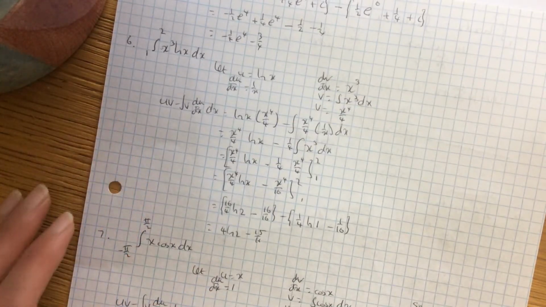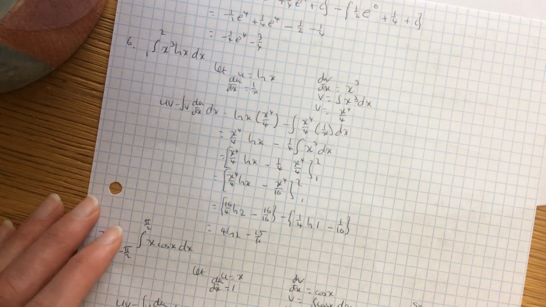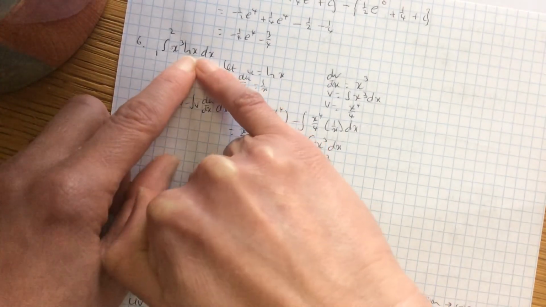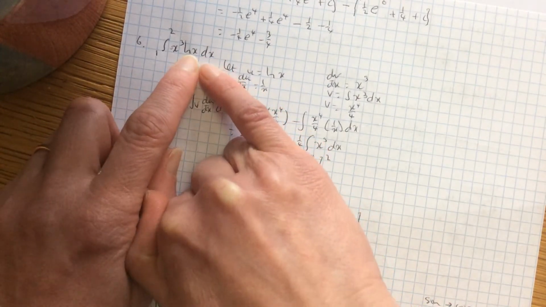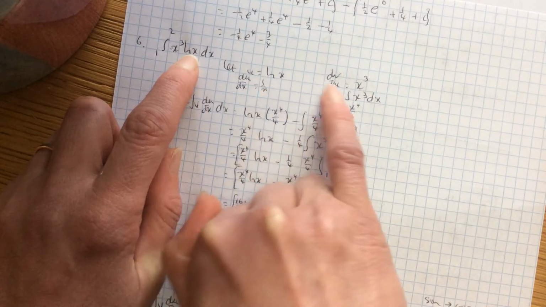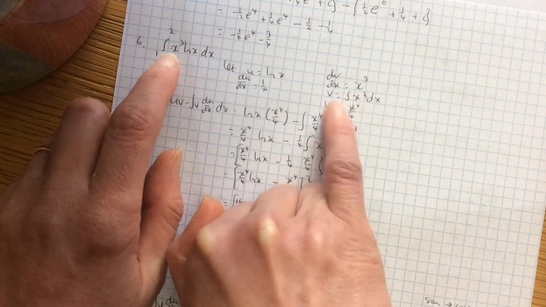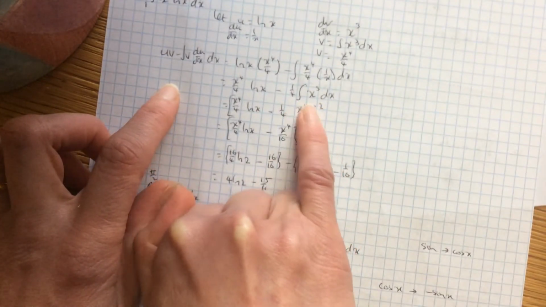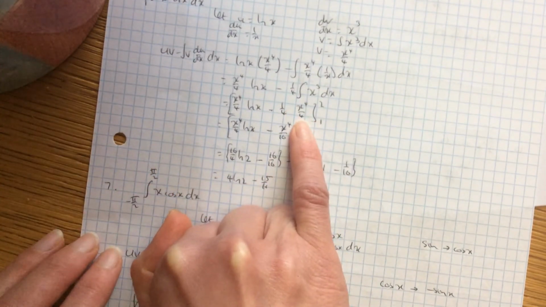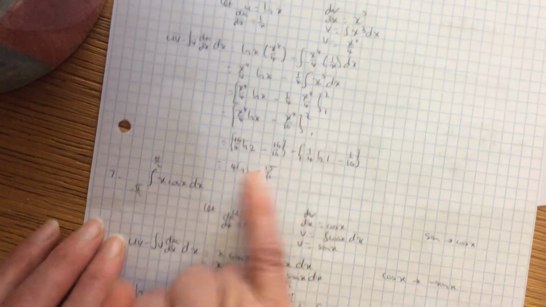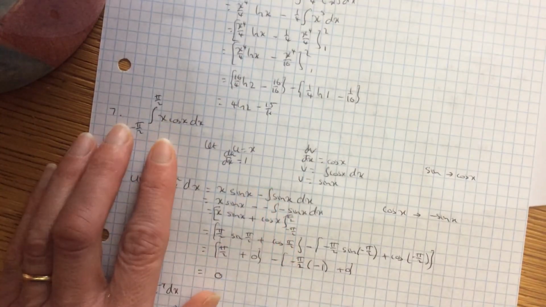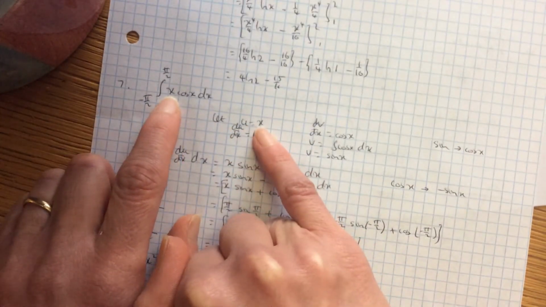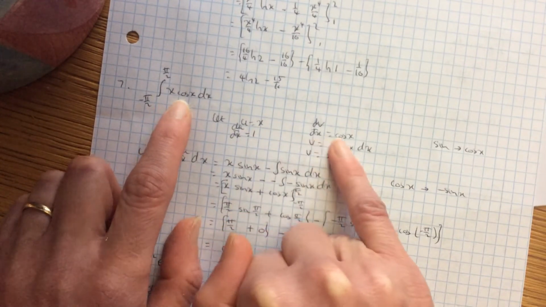Number 6, if you remember, u is the easier one, or it's the log if you have a log. So u is the log, differentiate it. So dv by dx is this one, so integrate this. Plug your numbers in, then you're left with this integral which you can integrate, and then put in your 2 and your 1.